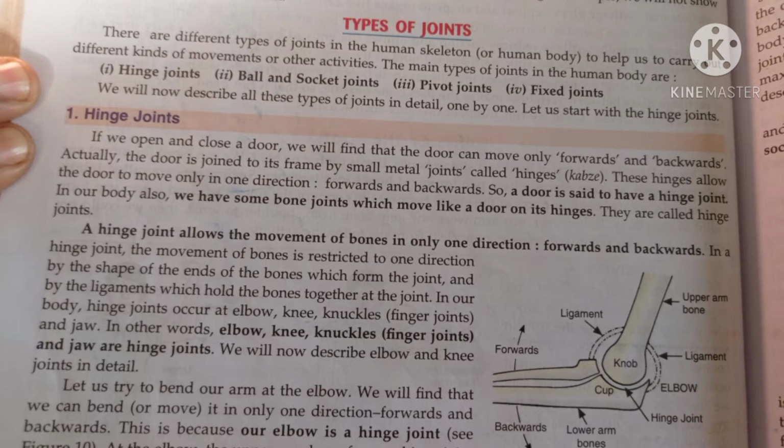Dear students, can you guess which joints of our body show this forward and backward movement? Yes, it is the elbow joint and the joints in the finger. Besides this, hinge joints are also found in the knee and jaws of our mouth.